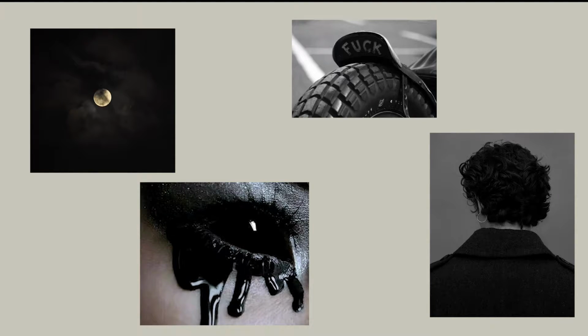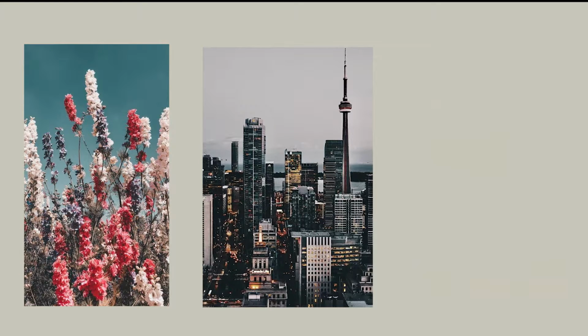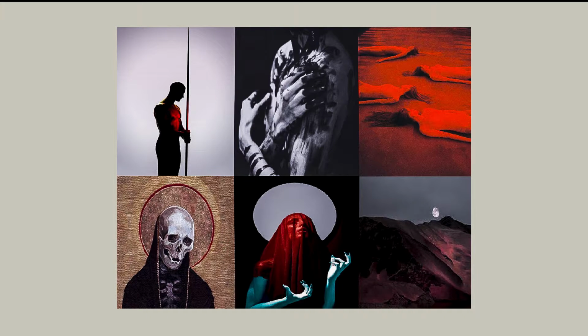Is there specific imagery you're drawn to? Flowers, skyscrapers, blood, anything really. For my novel, The Wrath King, I used a lot of religious imagery, blacks and reds, jewelry, and opulence, but also blood and war symbols.